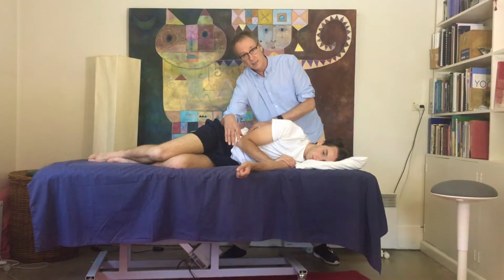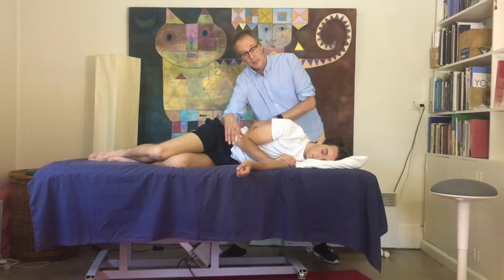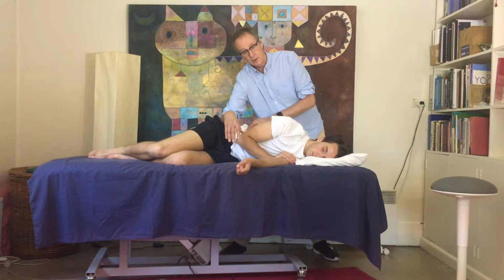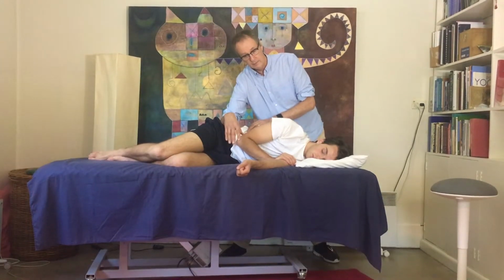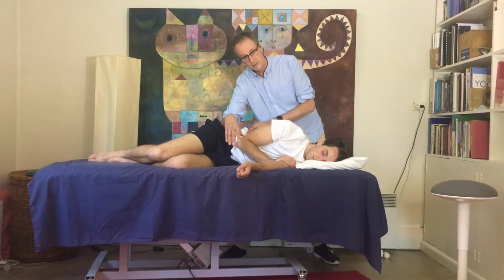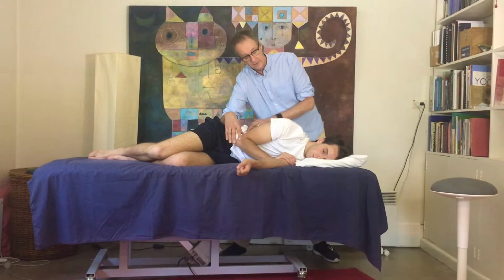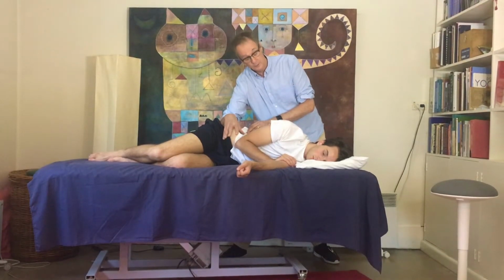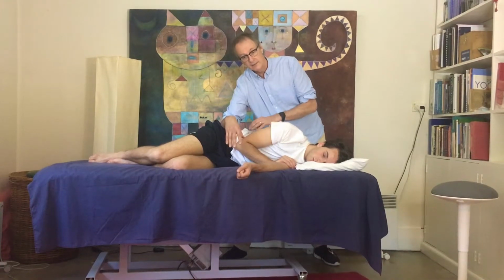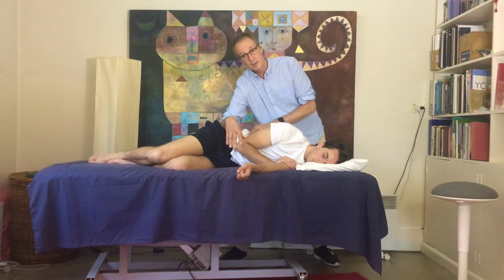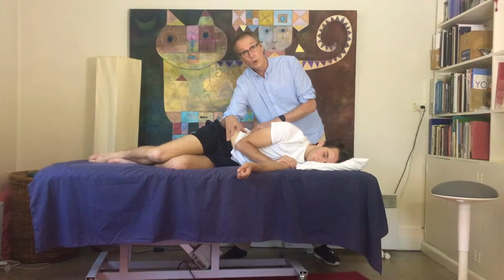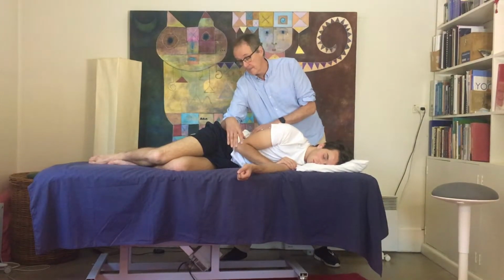I can just encourage my model here to let the whole underside of the body really rest with the table. So you just really let yourself flop like that, and that's a very obvious thing. I can feel that. I think he can feel it quite clearly, that the underside of the body can receive the table a little bit more. So now we're making the whole thing more and more sensory.